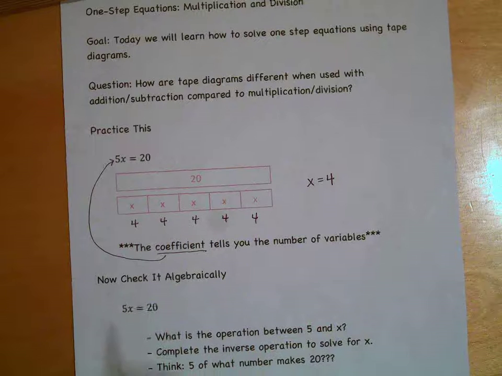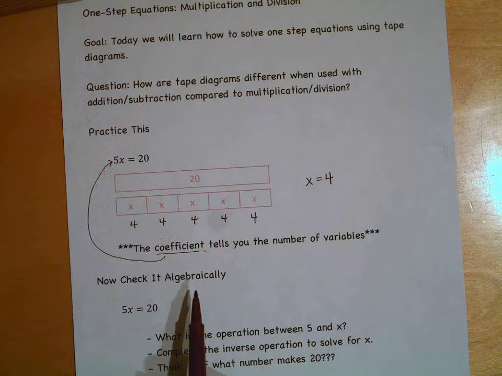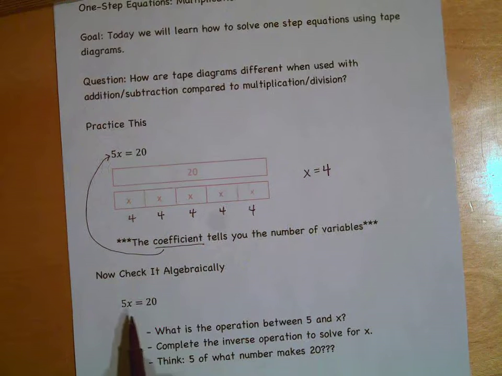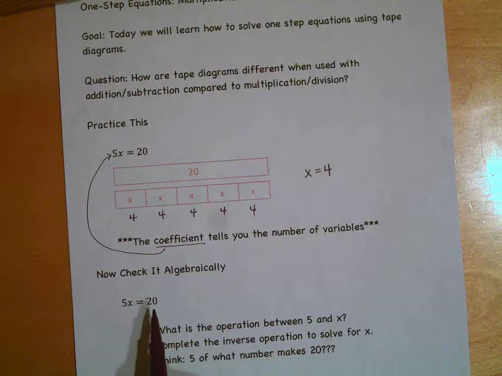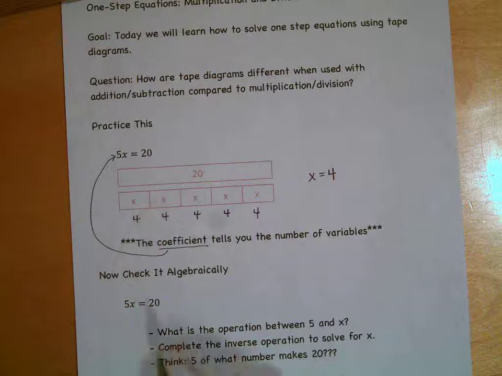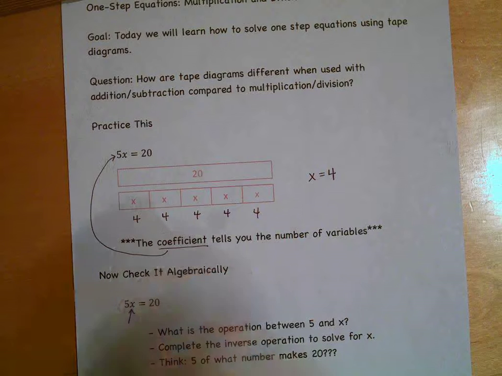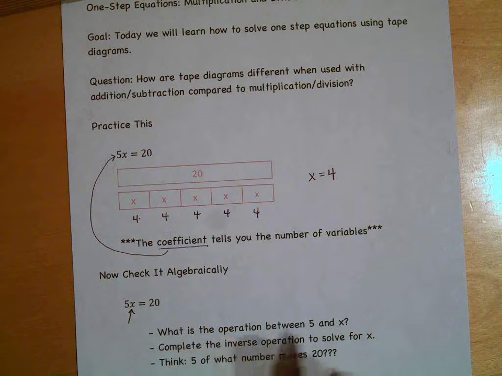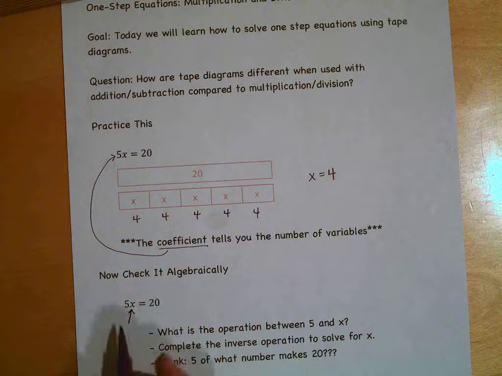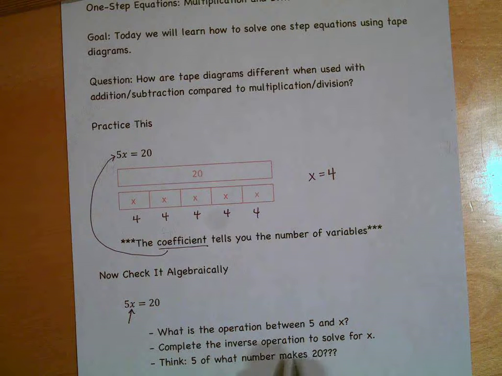All right, so now you know how to look at it on a tape diagram, and now we would like to check our answer algebraically. So it says now check it algebraically, and basically we have the math sentence 5 times x equals 20. So again, what is your variable? Our variable is x. What is the operation that is happening between 5 and x? We are multiplying them, so we say to ourselves, what number times 5 equals 20? And then it says complete the inverse operations to solve for x.